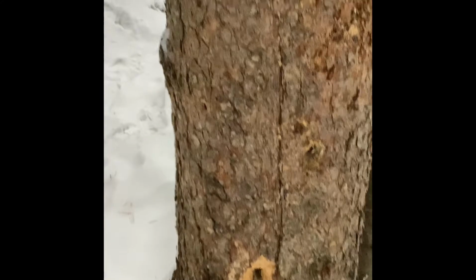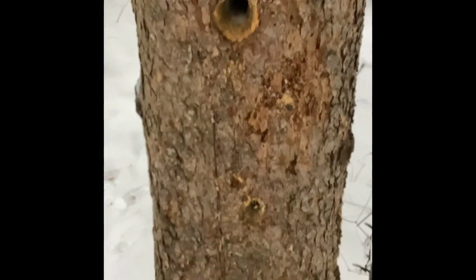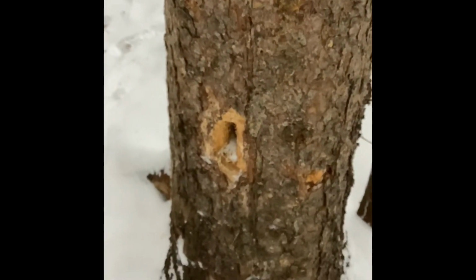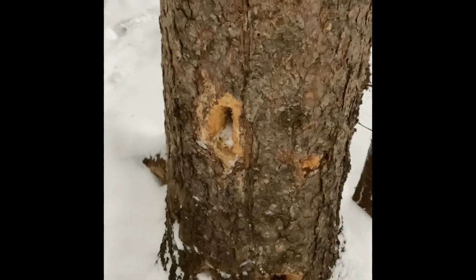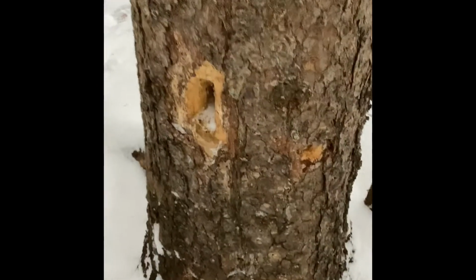You can see lots of evidence of insects boring, and even woodpeckers who have used their beaks to access the insects that are hiding in the wood under the bark have made holes.